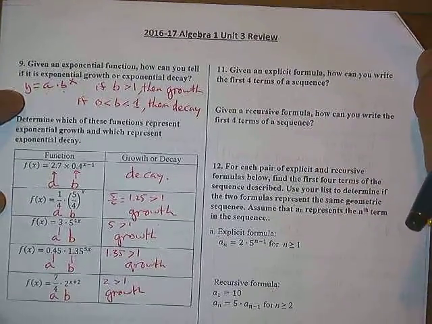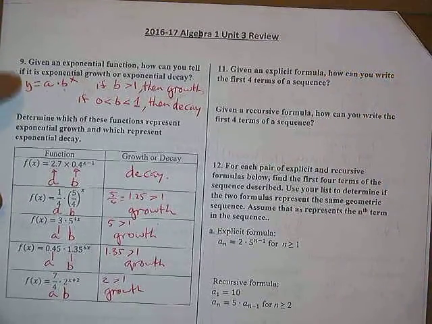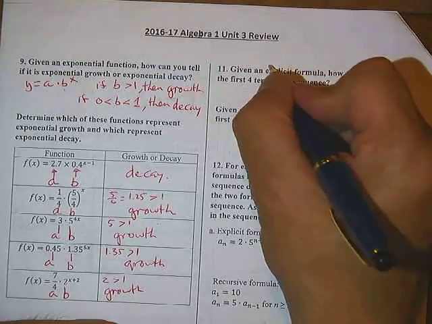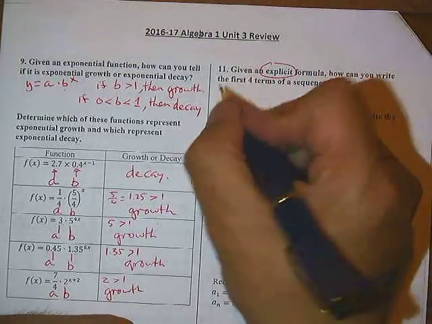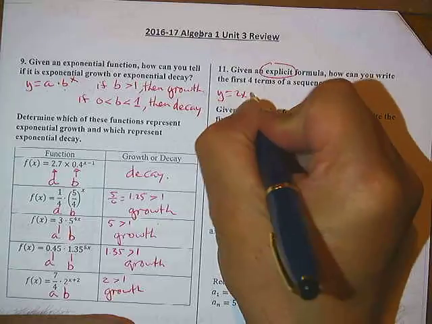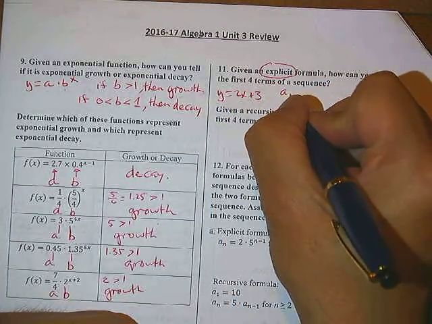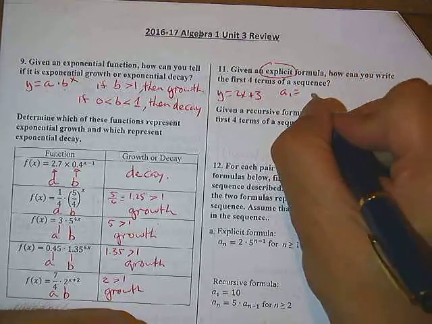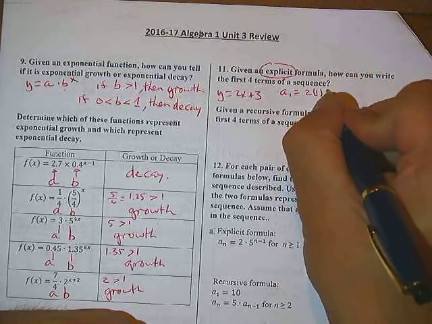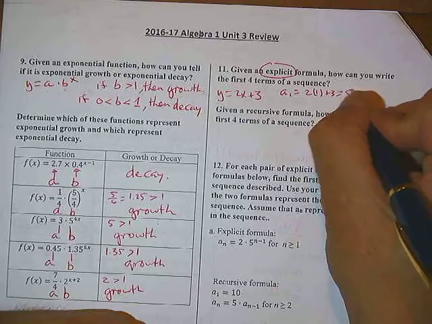And then finally the k, that's on the outside. And that tells you it's going to shift up or it's going to shift down. And it's exactly what you think. So positive makes it up, and then negative tells you that it shifts down how many units. All right, number 11. All right, we're doing good. Number 11. Give it an explicit formula. How can you write the first 4 terms?